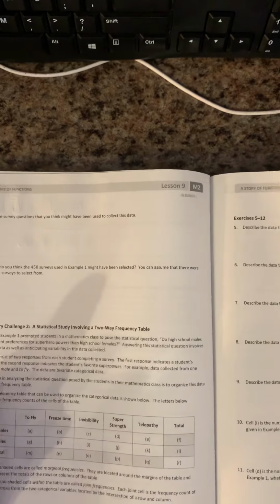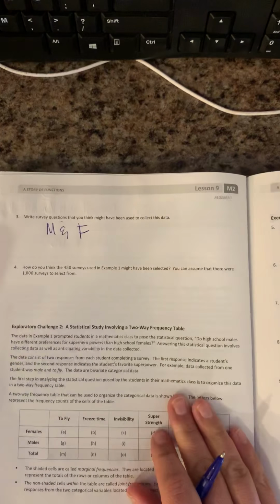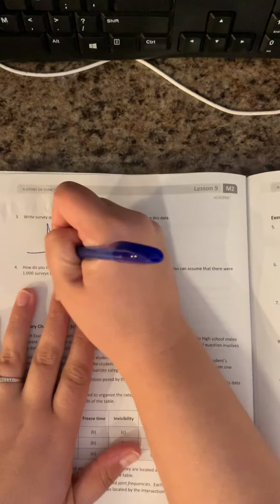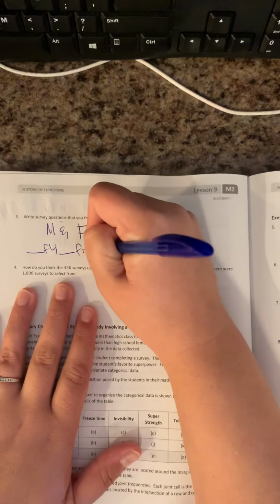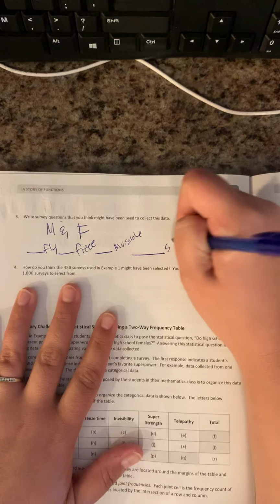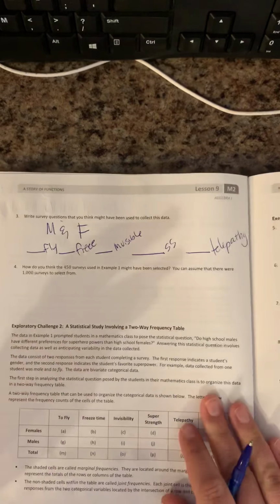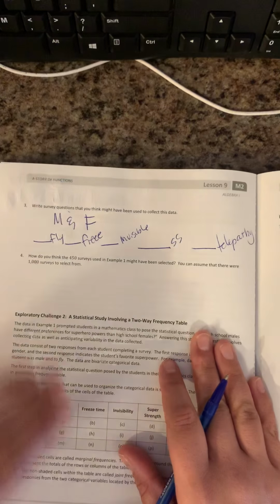If I'm looking at that, I'm thinking, okay, I know that they definitely want to know male and female. That's definitely something. They would probably want to know if you picked one, and they would list the different superpowers and you had to choose whether that be to fly, to freeze, to be invisible, super strength, or even telepathy. Okay, so you know that those are the answer choices that they're going to be creating so that they can get these two pieces of information.